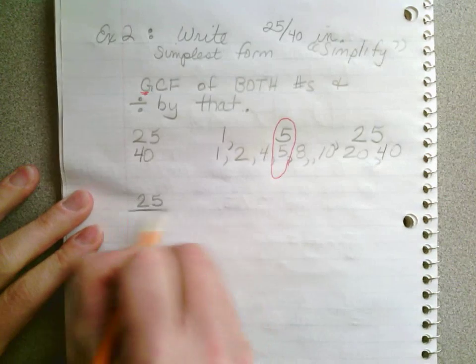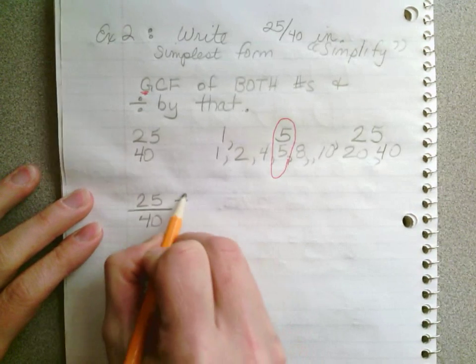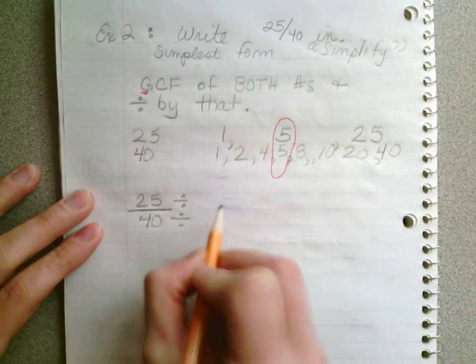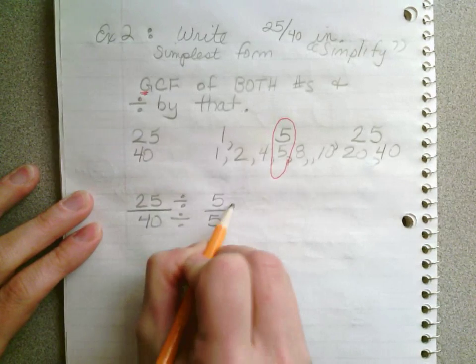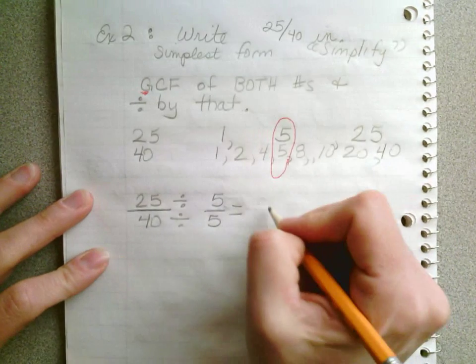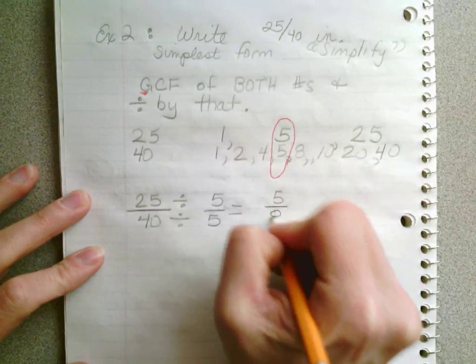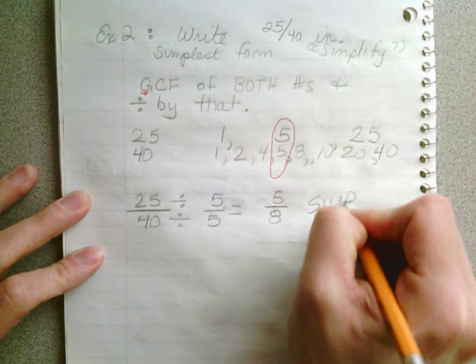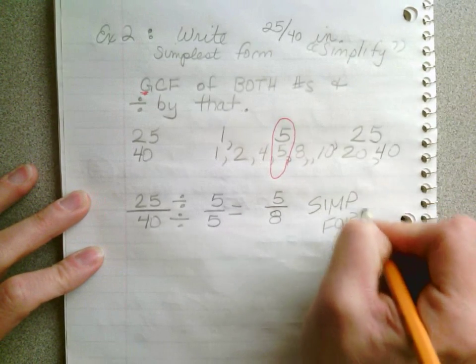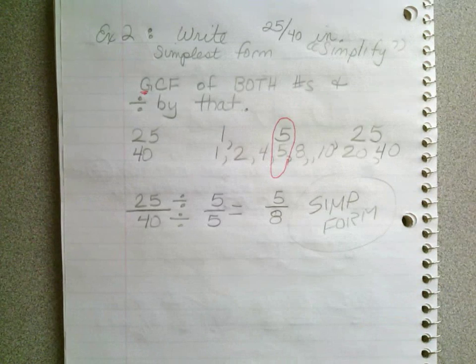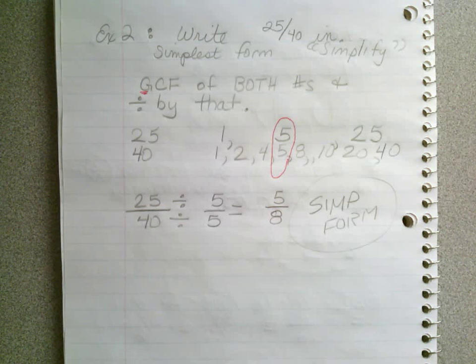Take the fraction, divide it by that fraction equal to 1, and you have now renamed your fraction into simplest form. You've already been doing this, guys. When you've been told to reduce, this is what you've been doing. You just haven't necessarily done it using these words. Doesn't make the process any more difficult.